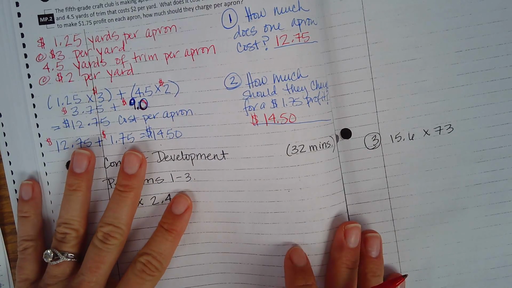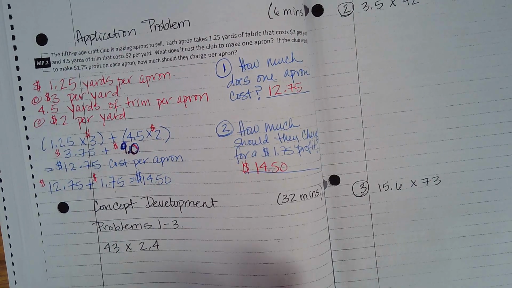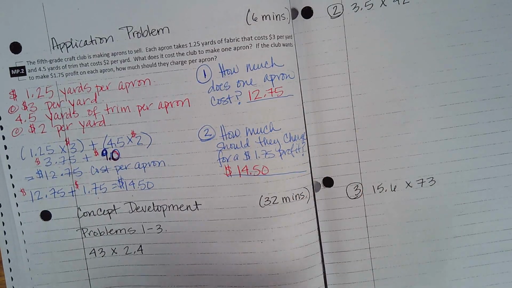All right, so now we're moving on to our concept development. So what I need you to do is get ready to work through the next 3 problems with me.